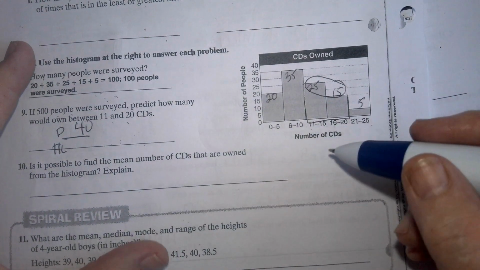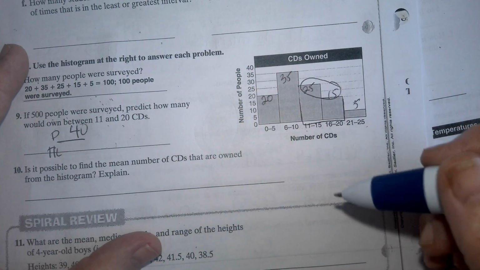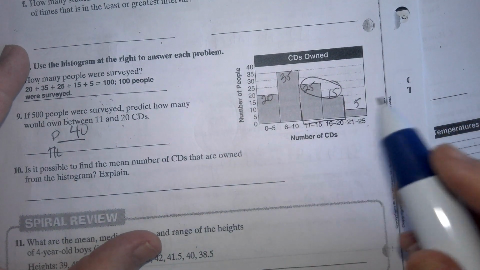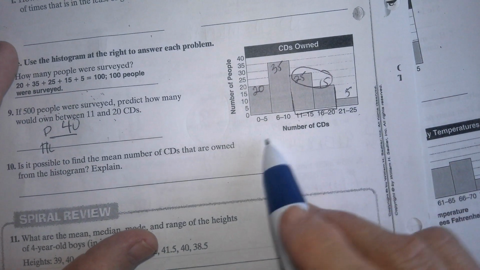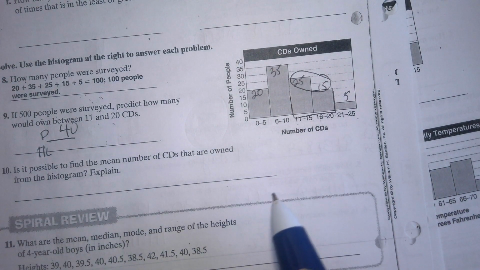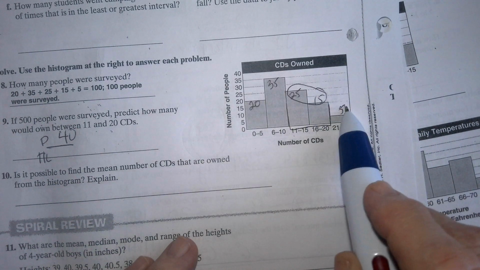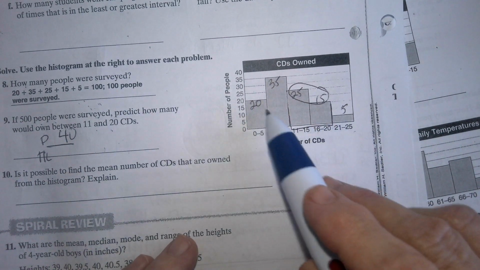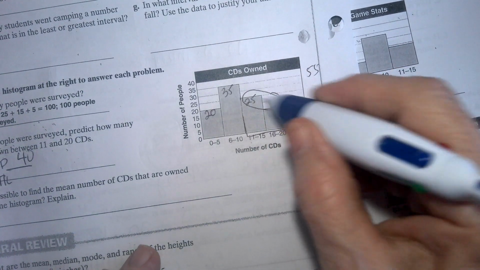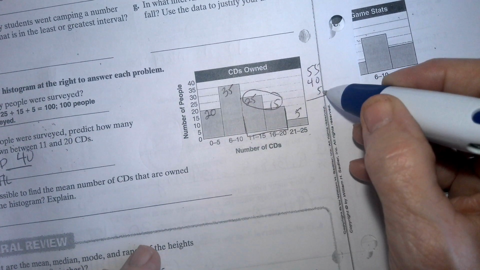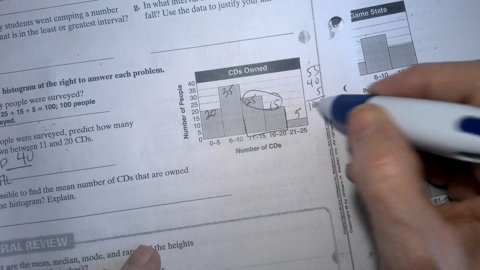Nope, I'm not putting 500. I have to take the total. What am I taking the total of? Every single person that voted. Everybody that owned a CD. I'm taking everybody. So it's 20 and 35 is 55. These two are 40. It's 100.